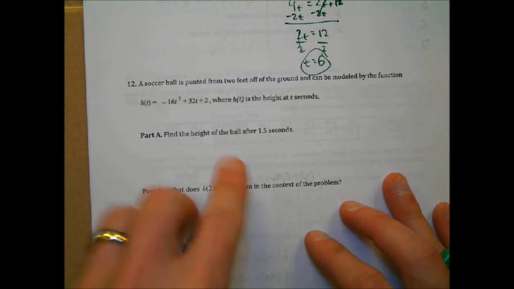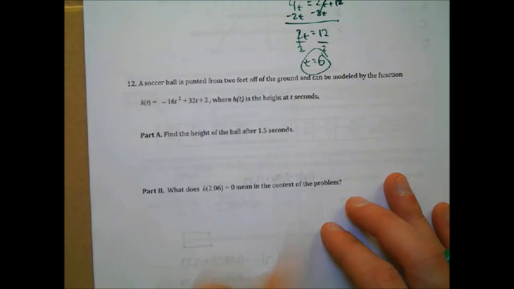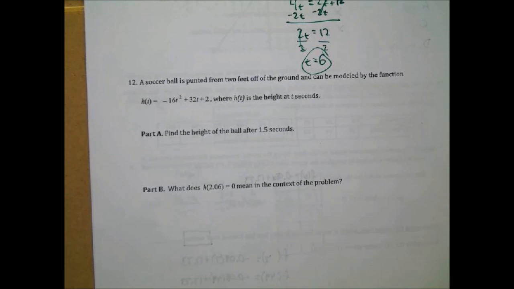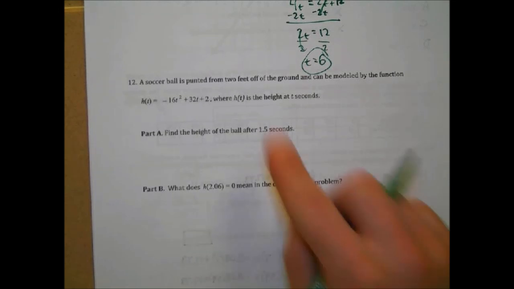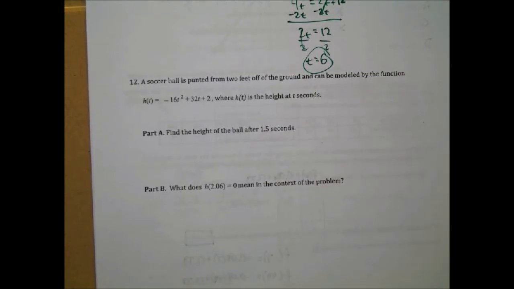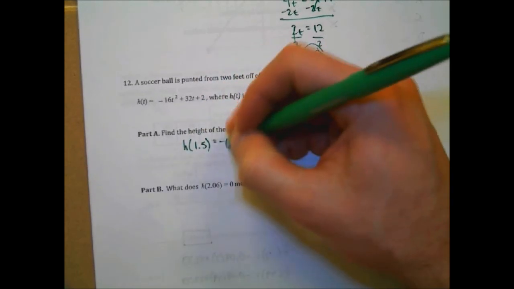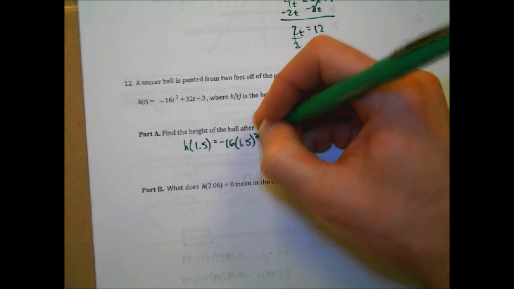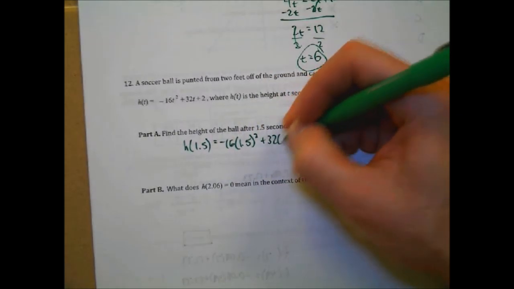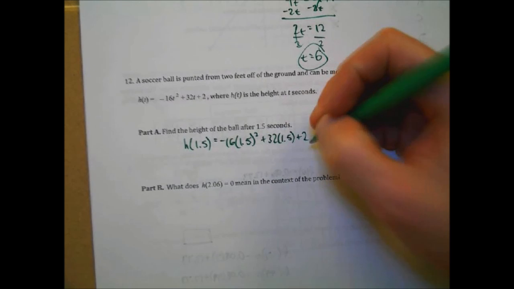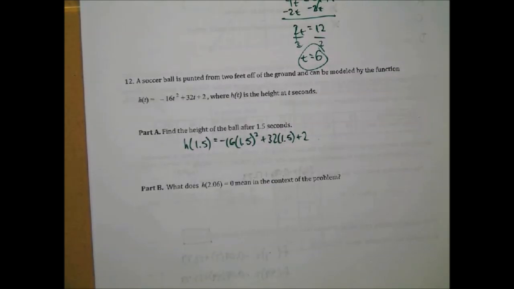T is time, h of t is the height at t seconds. So part A says find the height of the ball after 1.5 seconds. What should we do, Catherine, with this 1.5? Plug it in for t in the function. So we'll say h of 1.5 equals -16 times 1.5 squared plus 32 times 1.5 plus 2, and then calculate it. Make sure you put parentheses around your substitutions there.